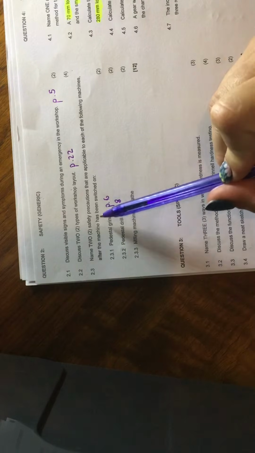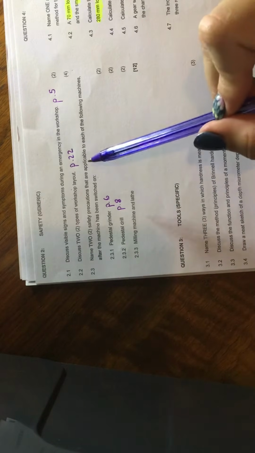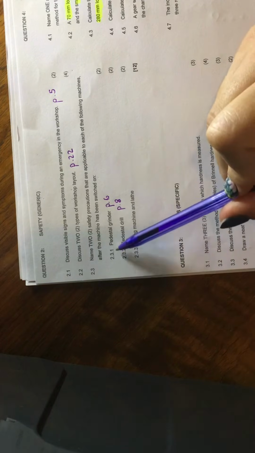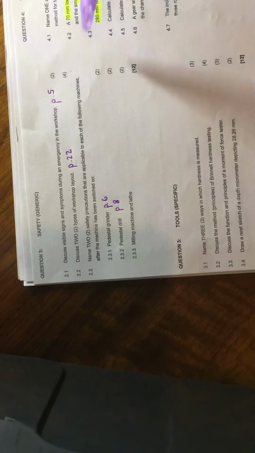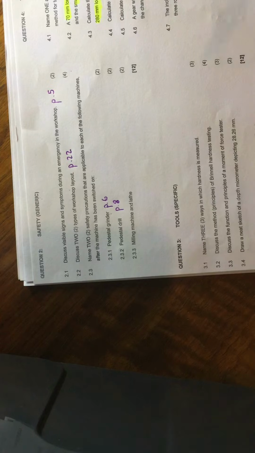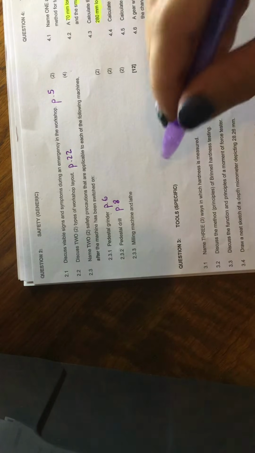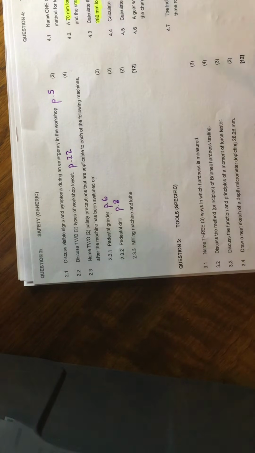Question 2.3, you had to say the safety precautions or safety measures after the machine has been switched on. So basically while you're working on the machine. So 2.3.1, they asked about the pedestal grinder. So you couldn't have said anything about checking if the machine floor is clean and the environment around the machine. You couldn't say anything like check for safety guards, make sure that you're wearing the appropriate clothing or anything like that. If you said anything like that, you didn't get any marks. You had to say stuff while the machine is turned on, and those things are everything that you have to check before the machine is switched on.